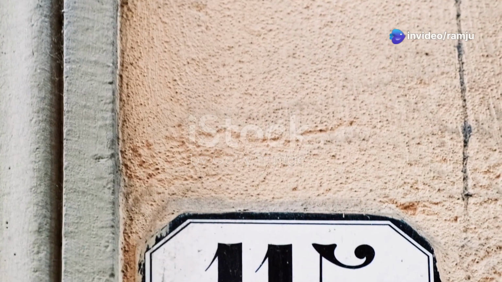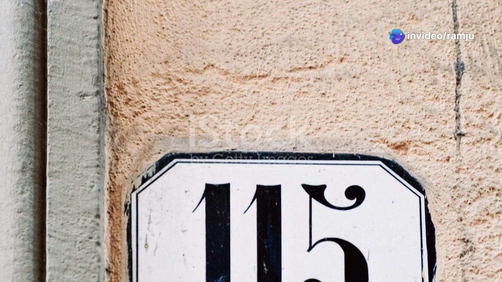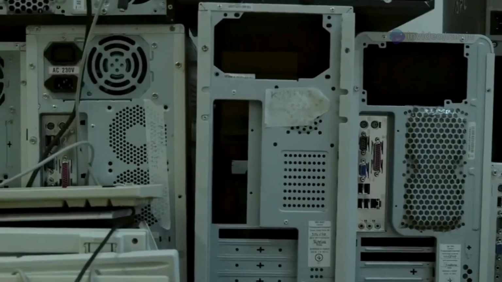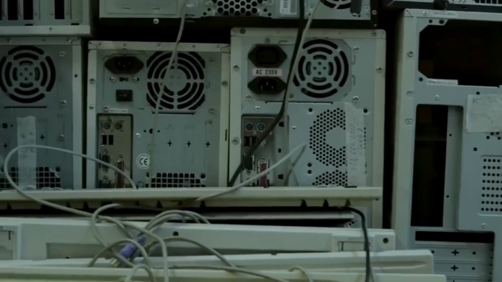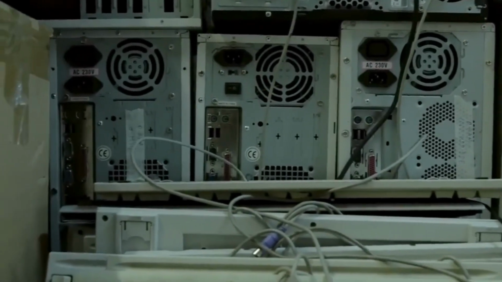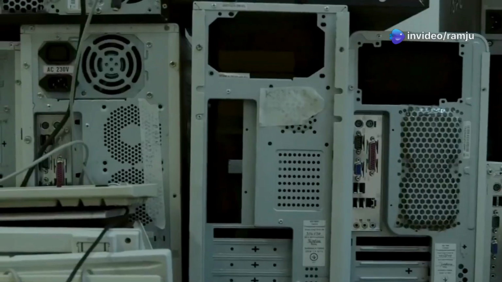Next up, we have octal, the number system that uses digits 0 through 7. You might not come across octal as often as binary or decimal, but it still pops up in computer science, especially when we're talking about older systems.